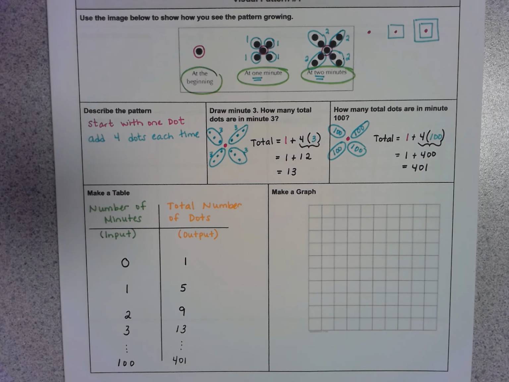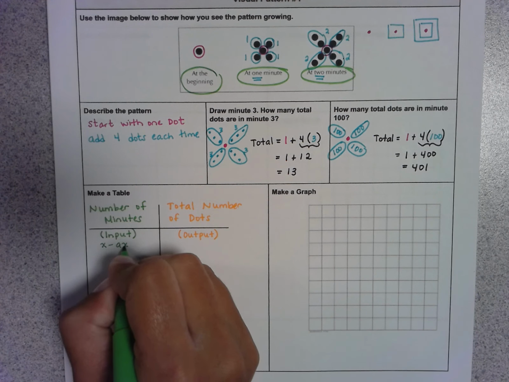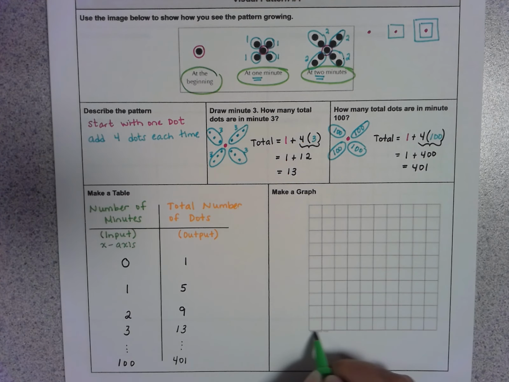Now, the other part that we're going to be looking at here is making a graph of these values. So if we want to make a graph, it is going to have both an X and a Y axis. The input values go on the X axis. So this is going to be on the X axis on the graph, which is here at the bottom.